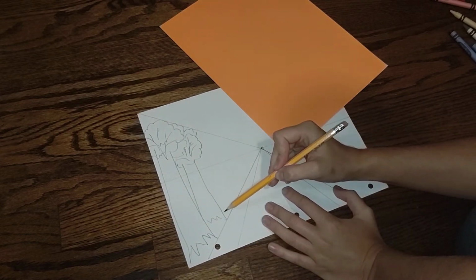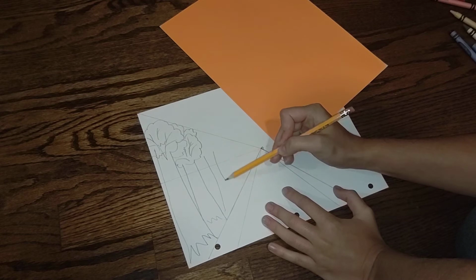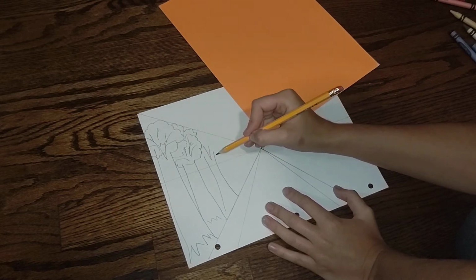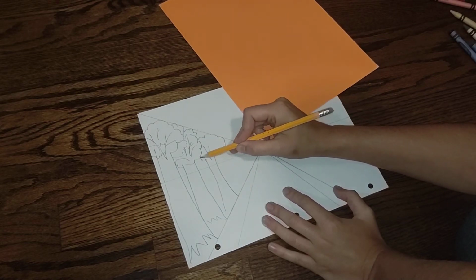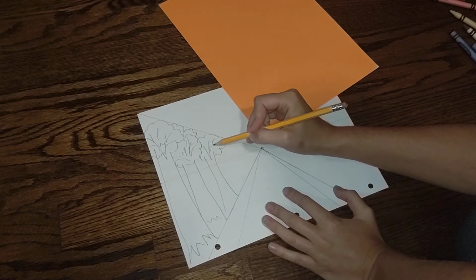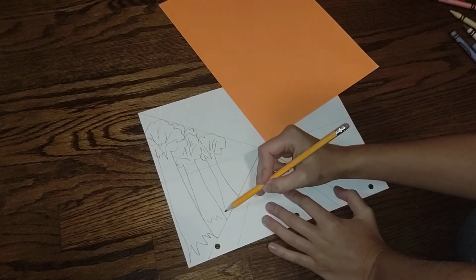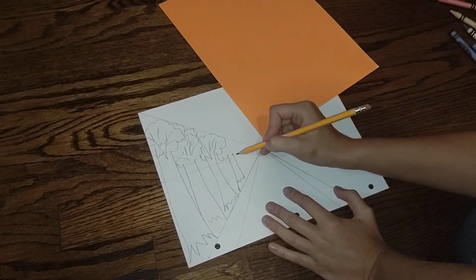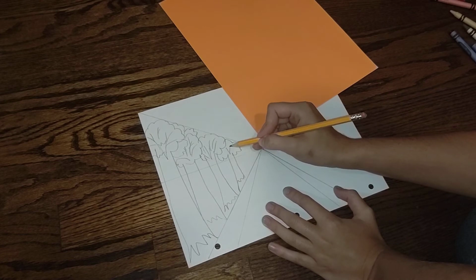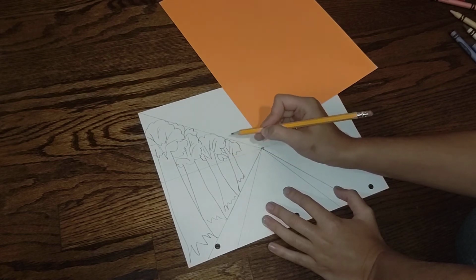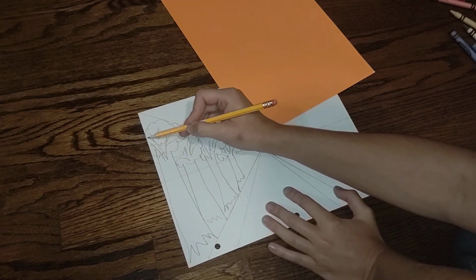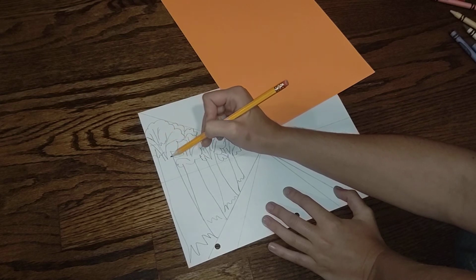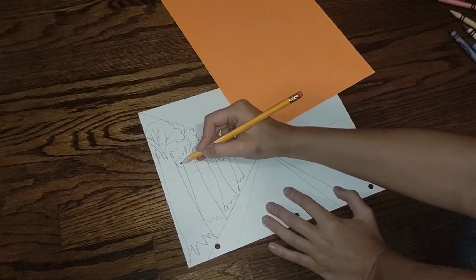Okay, so draw the next tree here. Make it as tall. Roots. And then just keep going, making them shorter and shorter. I'm going to thicken up some of these tree Ys over here.